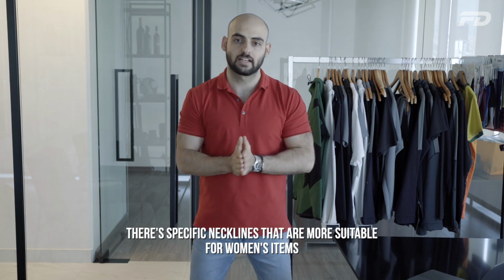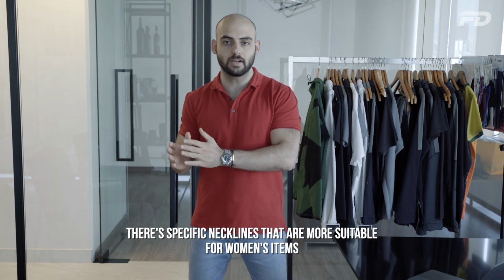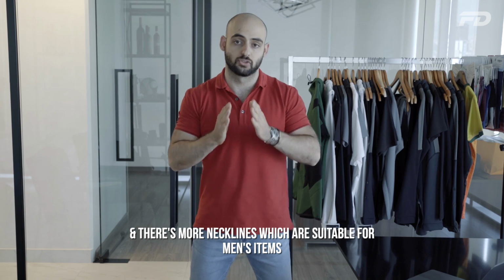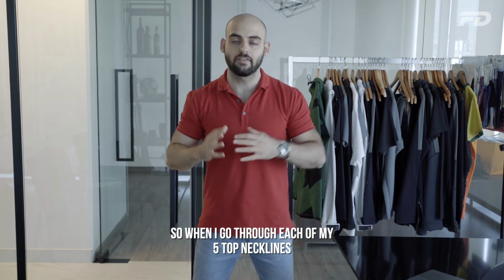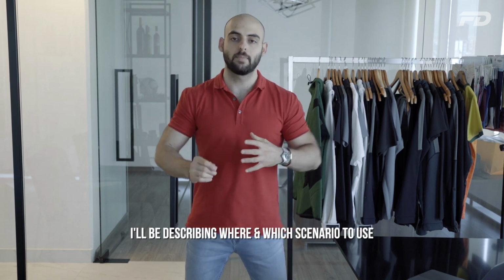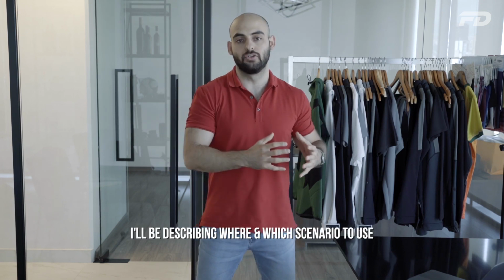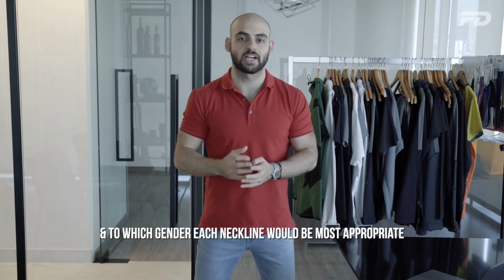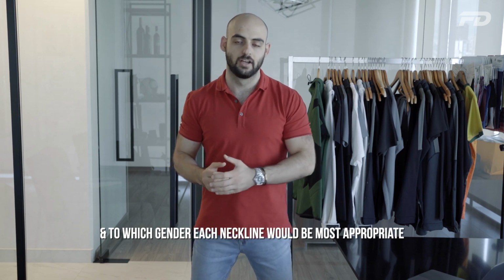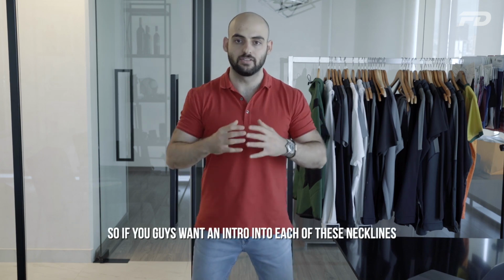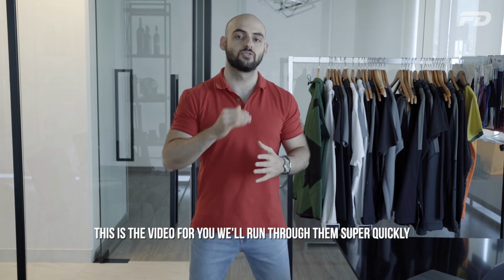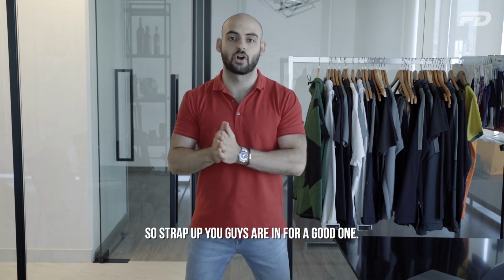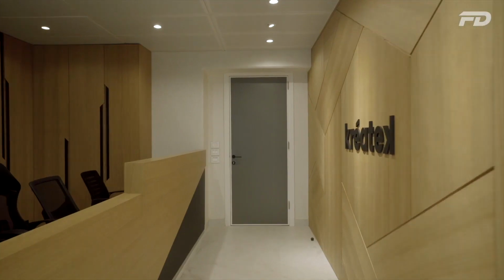There's specific necklines that are more suitable for women's items, and then there's more necklines which are suitable for men's items. So when I go through each of my 5 top necklines, I'll be describing where and in which scenario to use and which gender each neckline would be most appropriate. So if you guys want an intro into these kinds of necklines, this is the video for you. We'll run through them super quickly, so strap up, you guys are in for a good one.